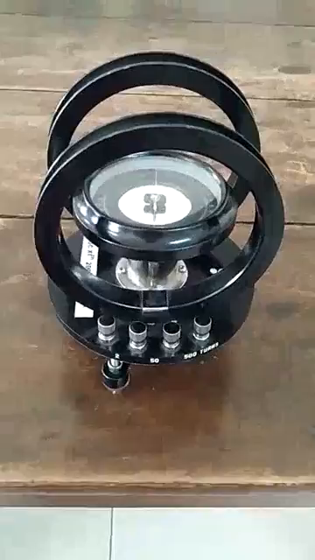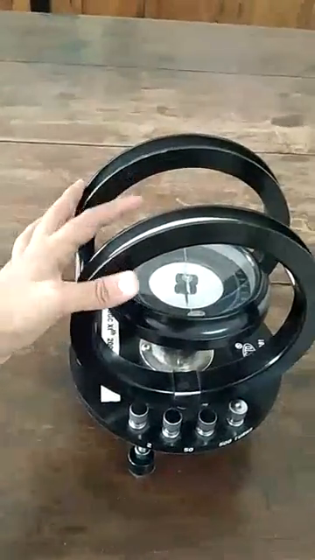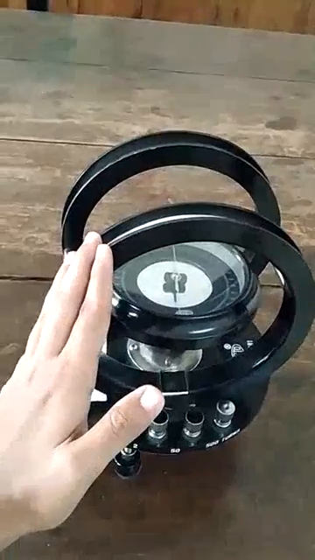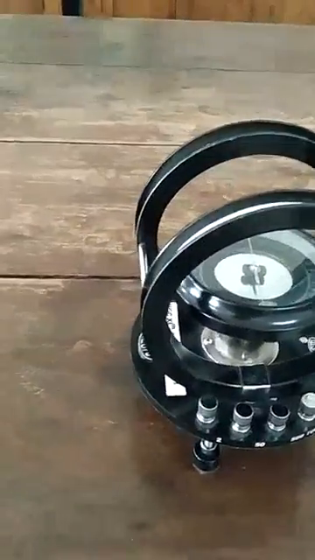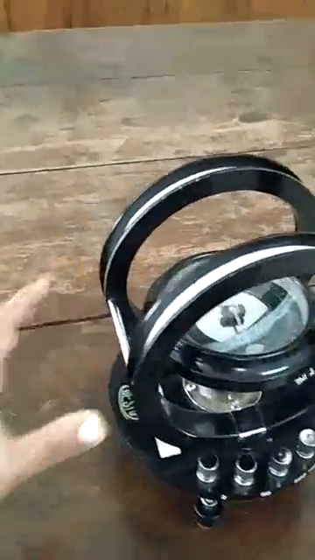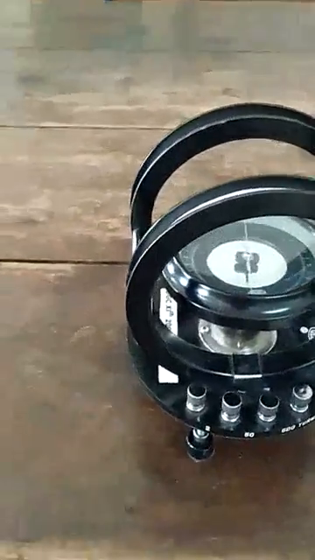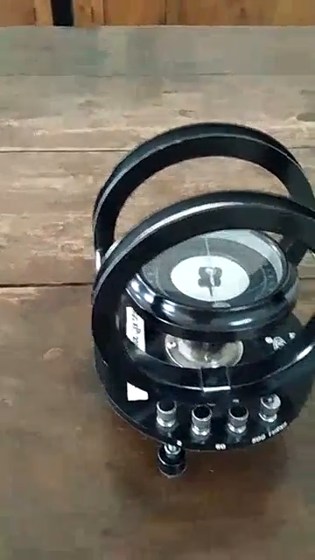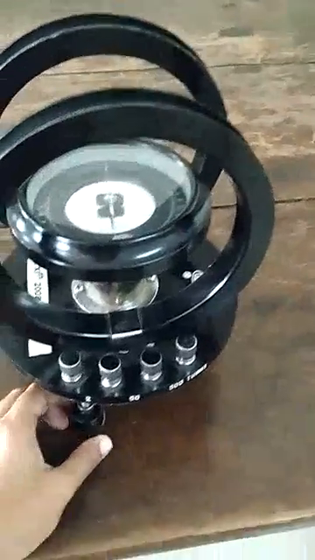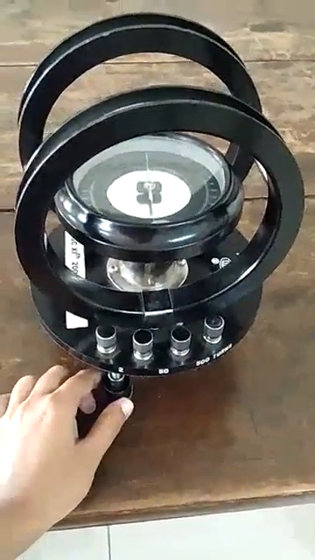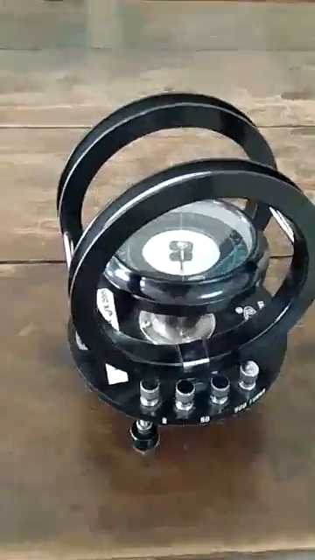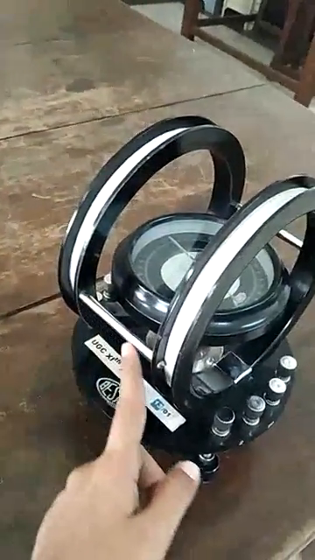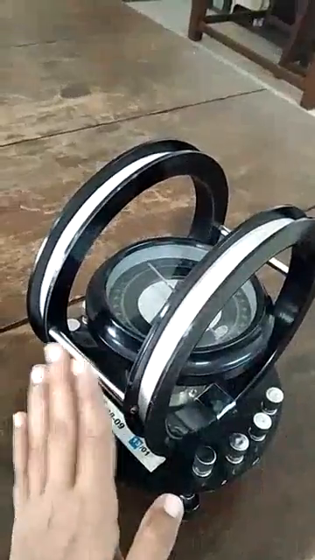The first point: the Helmholtz galvanometer consists of two circular coils which have the same radius. Then next, both the coils should be connected in series, mounted on the leveling screw, and which can rotate about a vertical axis. The next point, the distance between the two coils is equal to the radius of any one coil. That is the distance.